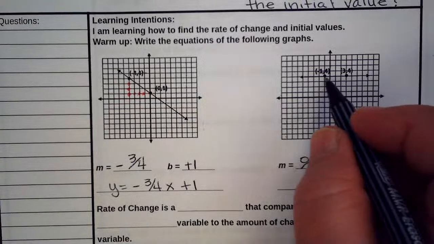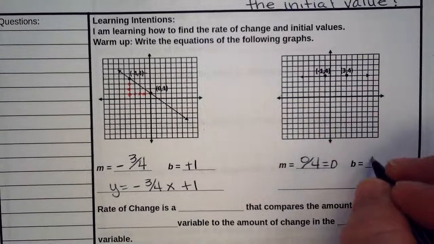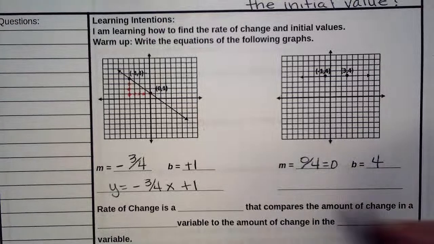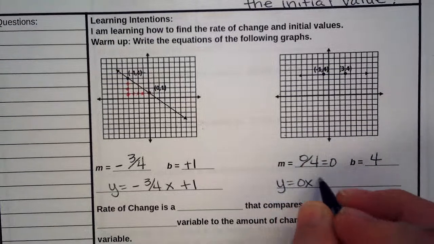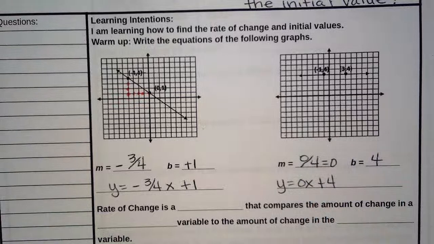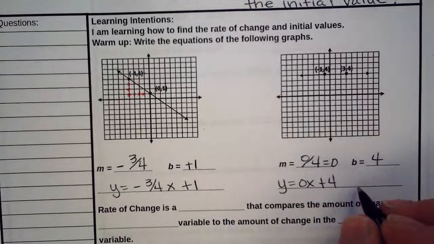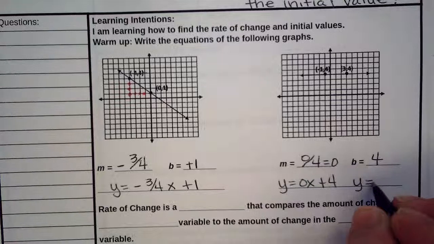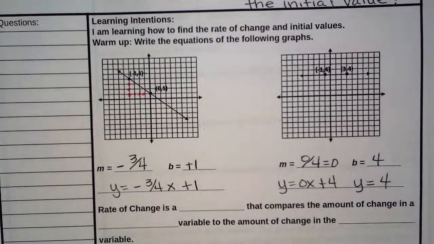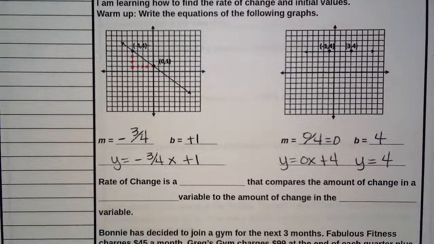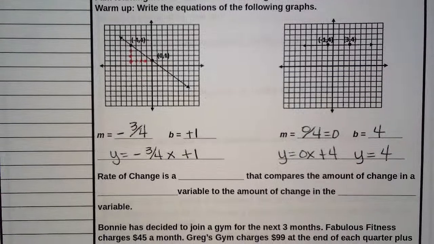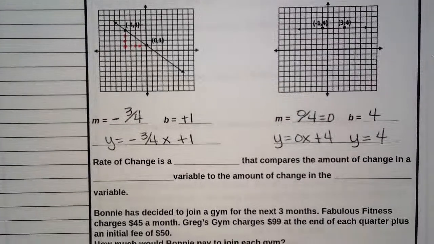It goes across at 4. That's a positive 4. So y equals 0x plus 4. Do I need the 0 times x? No. Y is simply equal to 4. Every coordinate point on that graph has 4 as its y coordinate.